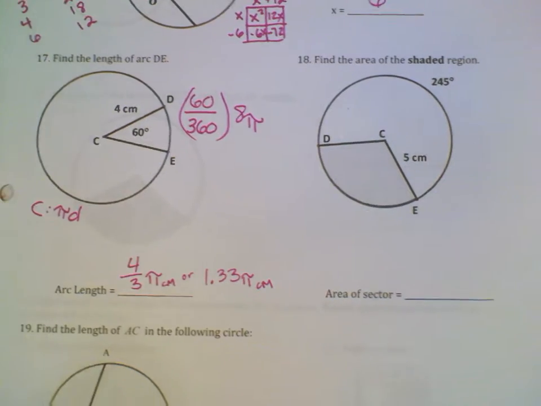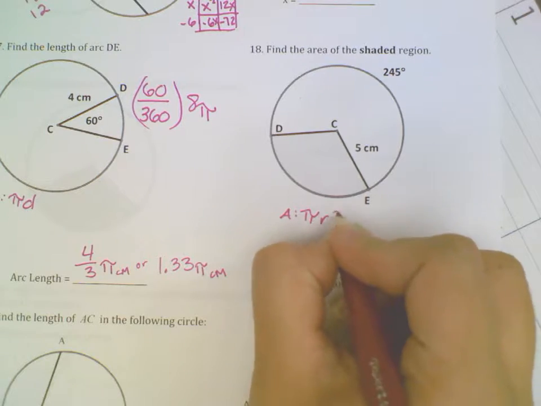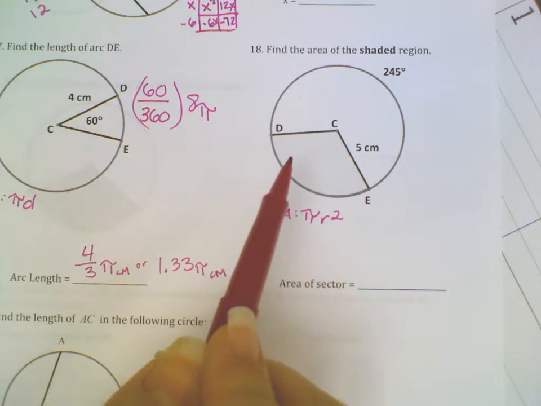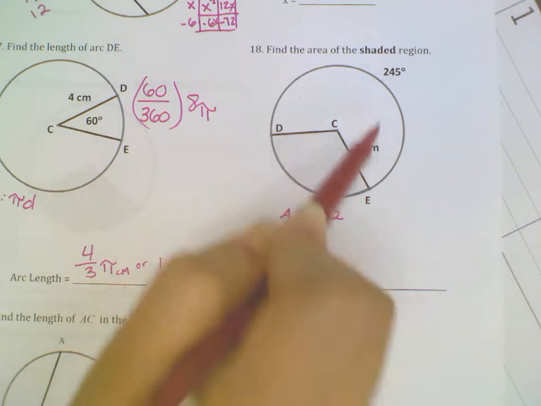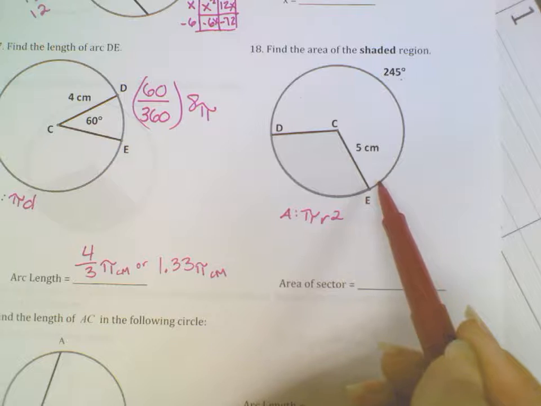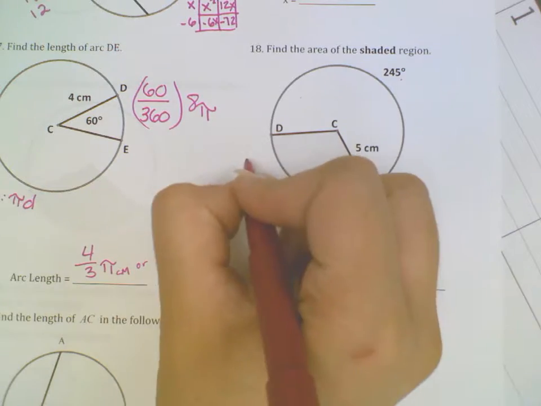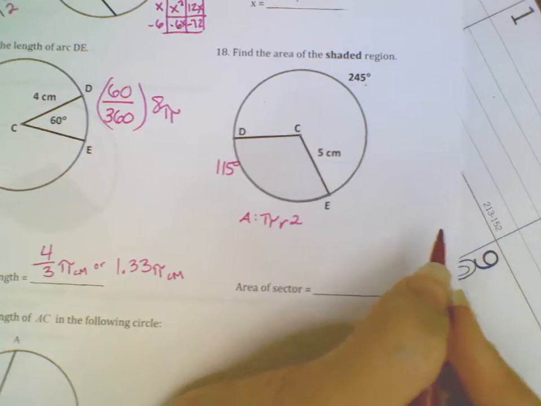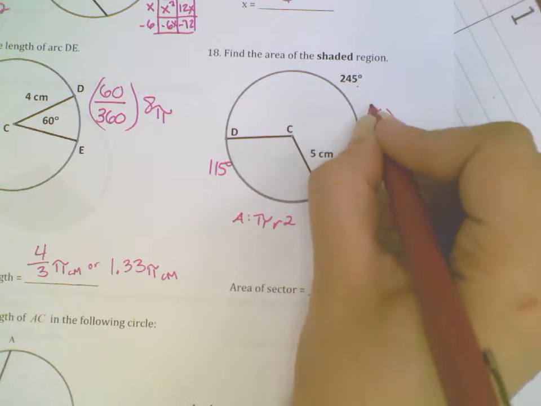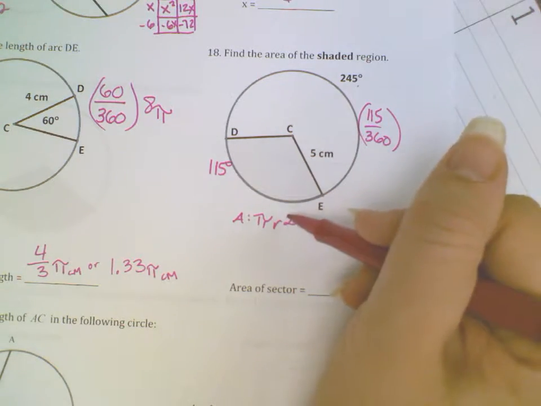For number 18, we're trying to find the area. The area for a whole circle is pi r squared. So we'll find the area for the whole circle and multiply that by the fraction that we're looking for here, the fraction of 360. If we know that this arc measure is 245 degrees, then this arc measure over here must be 115 degrees. So then we can set up and say 115 out of 360 is the fraction of the circle we're looking for. And the area would be, since the radius is 5, we would say 25 pi.